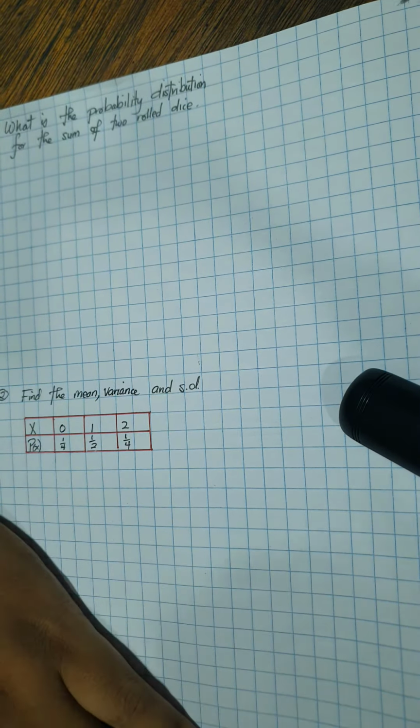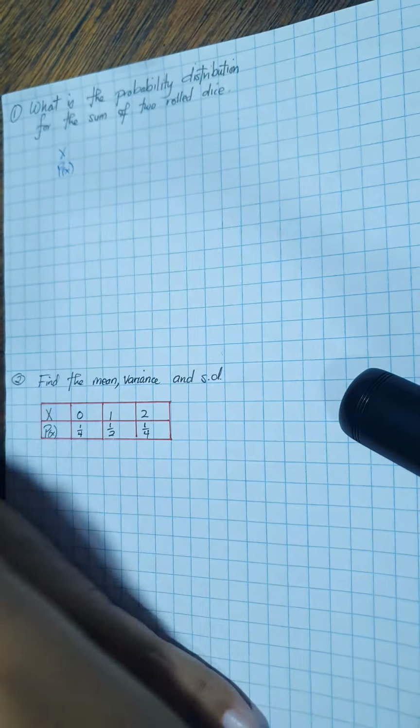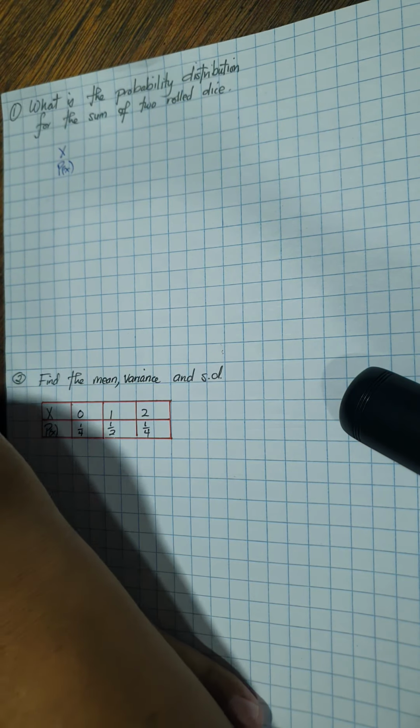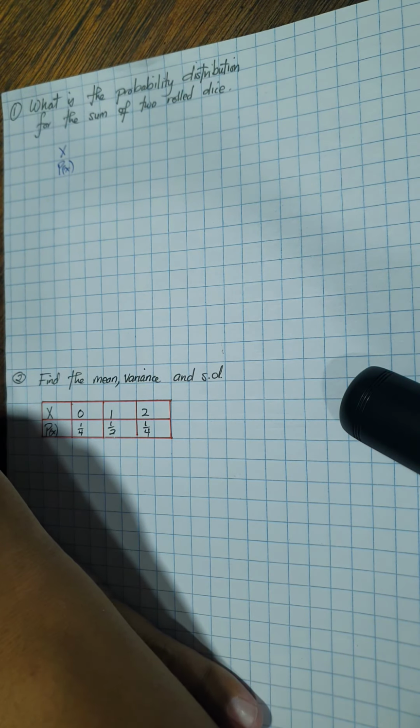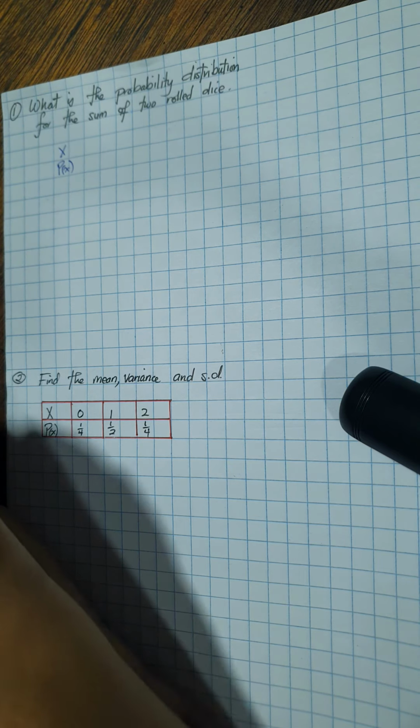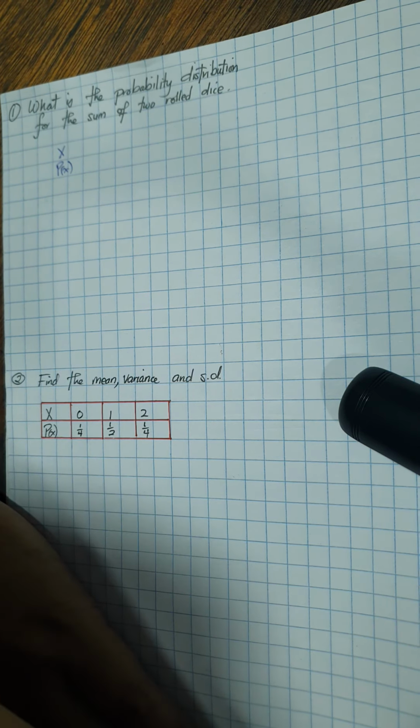So the smallest number you can add up will be 2 because the smallest number on the die is 1. If one die shows 1 and the other one shows 1, so 1 plus 1, that's 2. So you need to draw your table, a table of x, and of course your p of x. Your x will represent the sum of the two numbers from the dice. So the smallest sum you can get is 2.